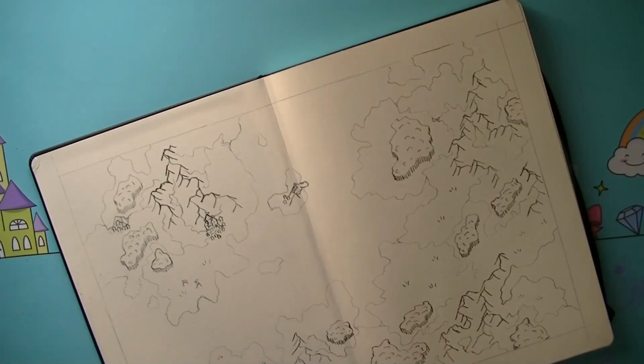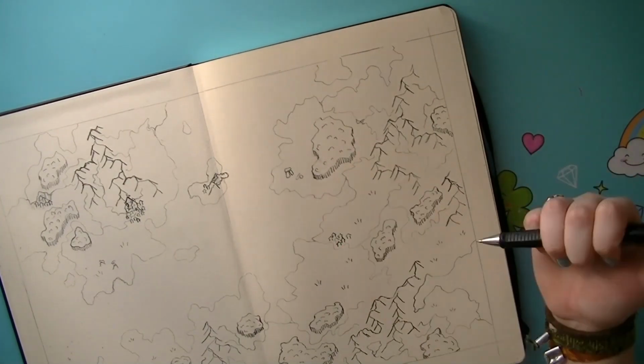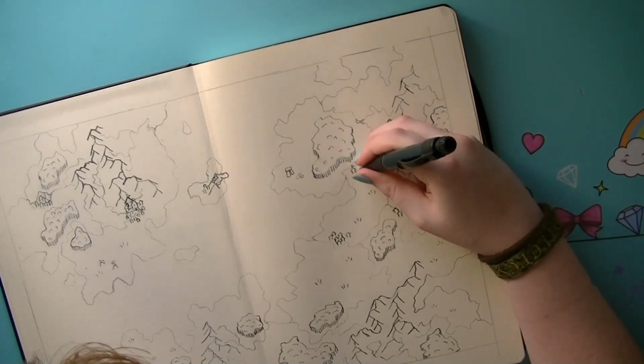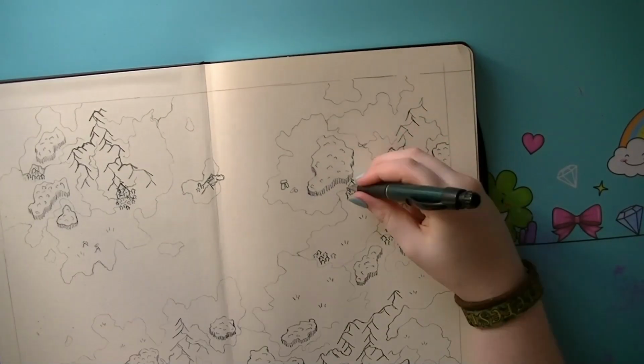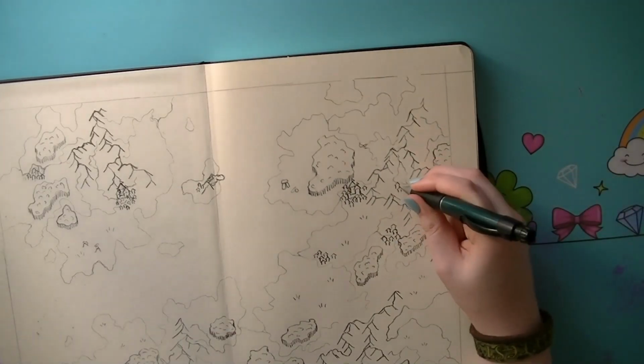Here I draw some clusters of houses to indicate the villages and towns, but normally I only just do a dot. You really don't have to do this. I mainly put my villages around riverbanks, since that's where most real-life big cities are.